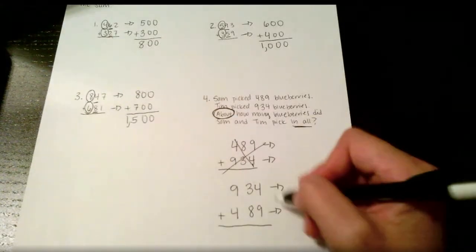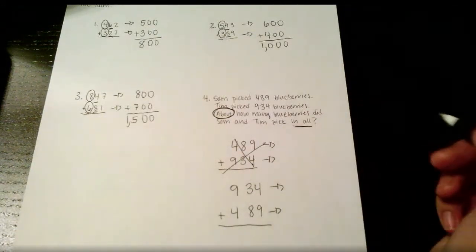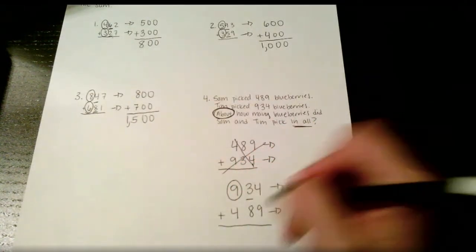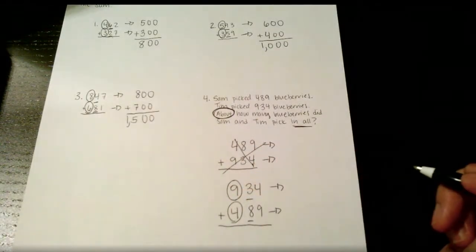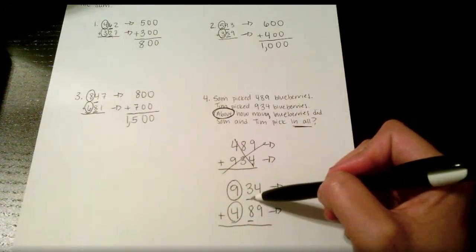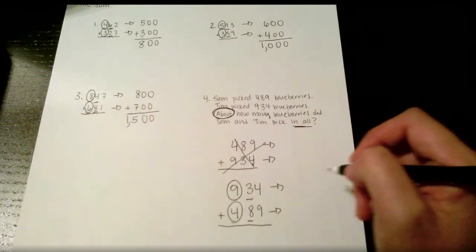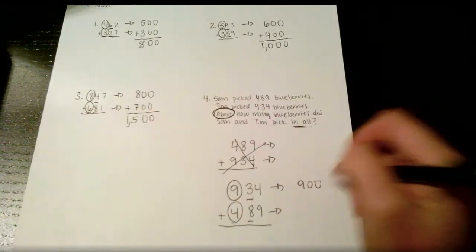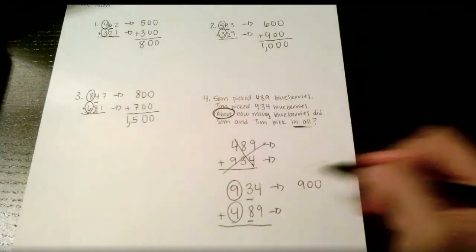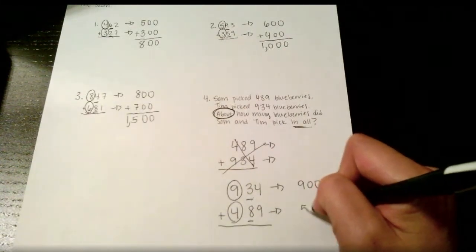So I'm drawing my arrows because I want to remember that I am rounding. So again, we're rounding to the hundreds place. So I'm going to circle my hundreds, underline my tens. Circle my hundreds, underline my tens. Alright, so 934. Well, looking at this 3 in the tens place, it's telling me that I don't need to add anything. So 934 is going to round down to 900. Looking at 489, this 8 is telling me that I need to add one more. So that 489 is going to round up to 500.